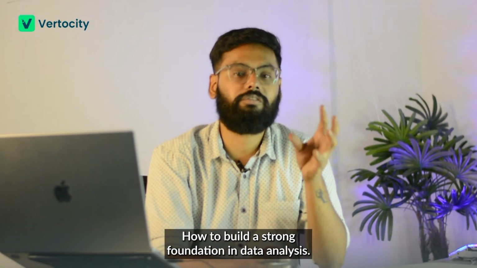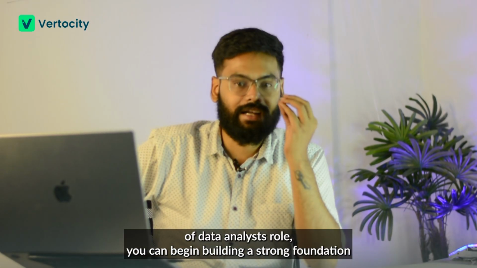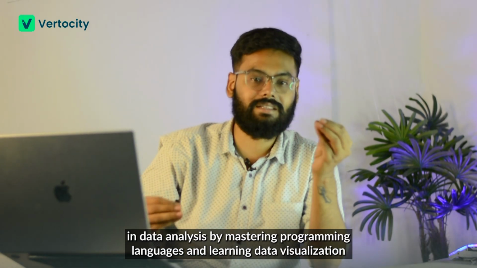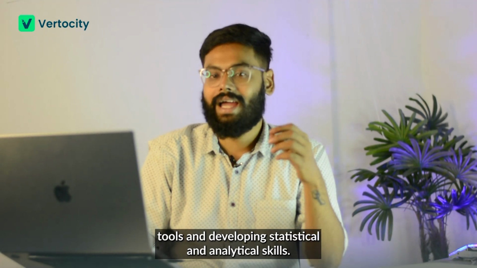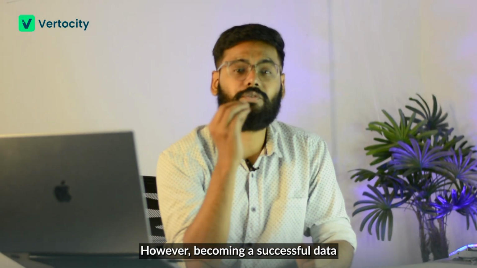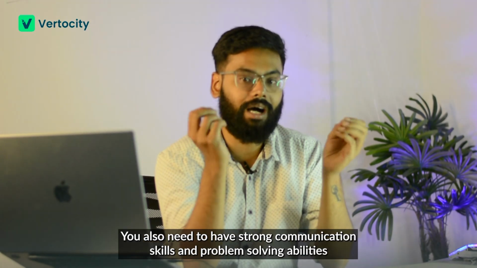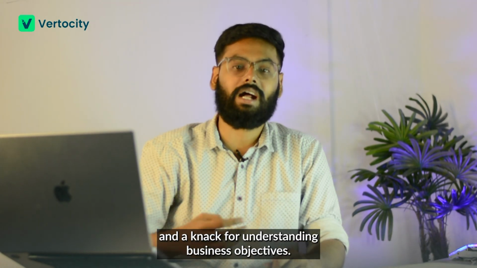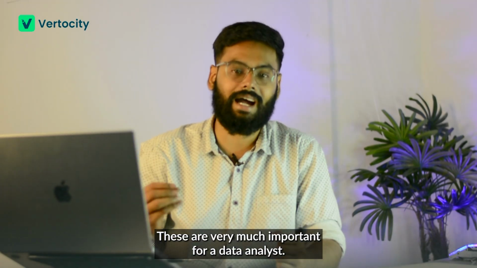How to build a strong foundation in data analysis. Now that you understand the basics of the data analyst role, you can begin building a strong foundation in data analysis by mastering programming languages, learning data visualization tools, and developing statistical and analytical skills. However, becoming a successful data analyst requires more than just technical skills. You also need strong communication skills, problem solving abilities, and a knack for understanding business objectives. These are very important for a data analyst.